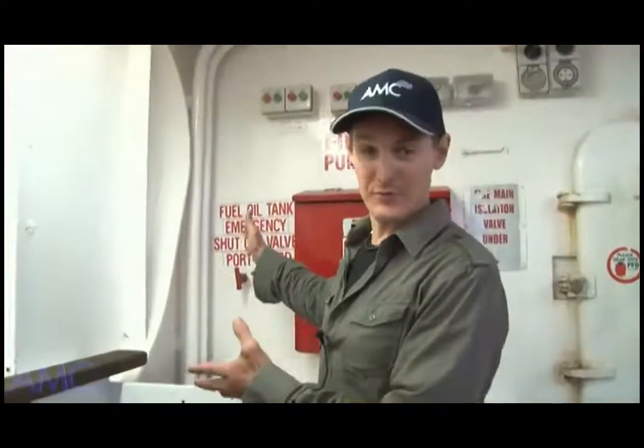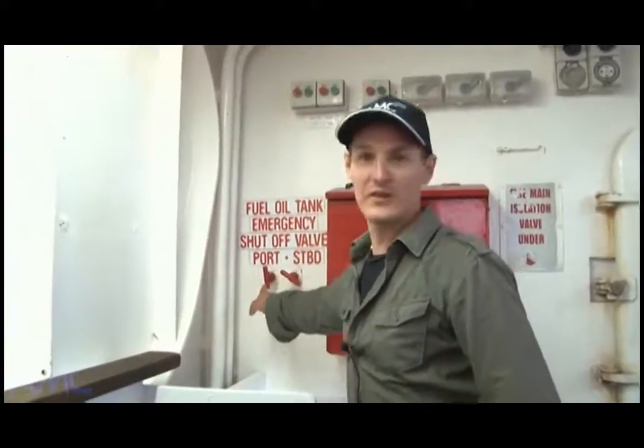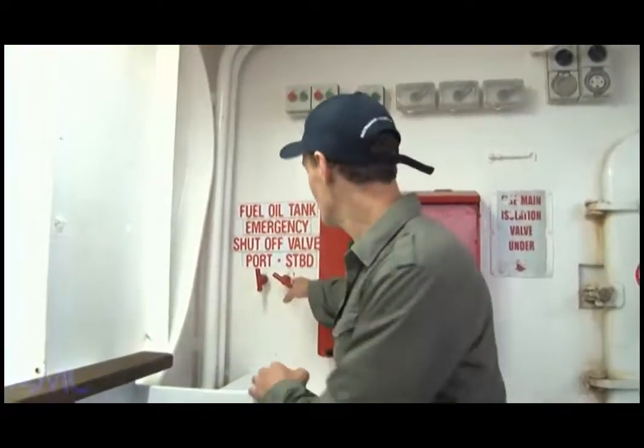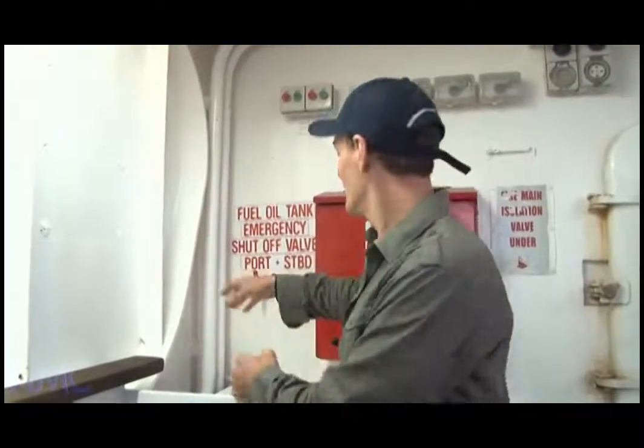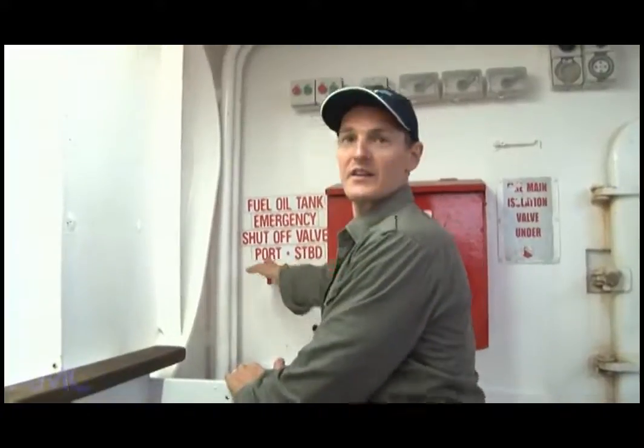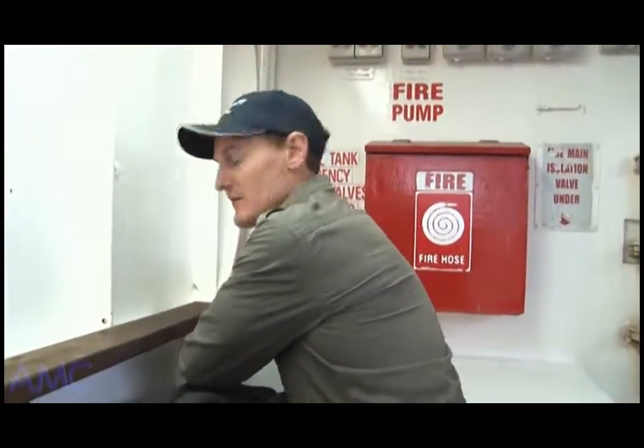Here we've got the remote fuel shut-off valves. These are for the two bunker tanks, our port and starboard fuel double bottom tanks, and it's simply a matter of once they're open and set, and when I pull the lever, that's going to operate it downstairs and close the valve.